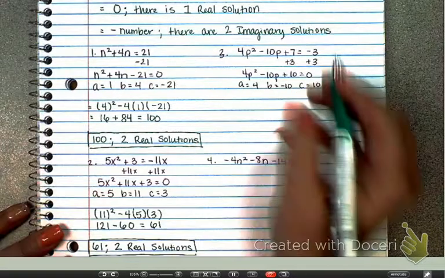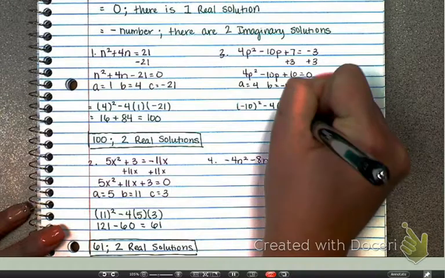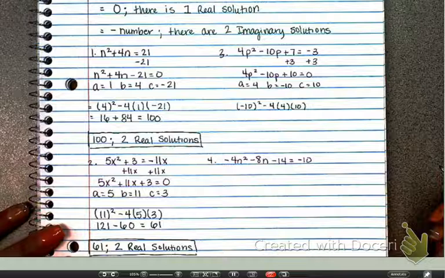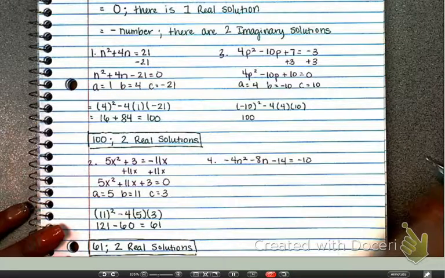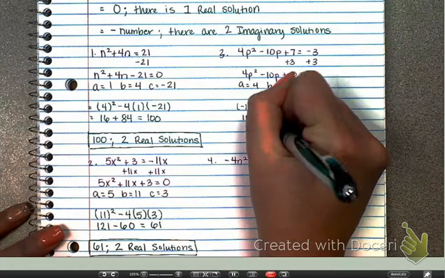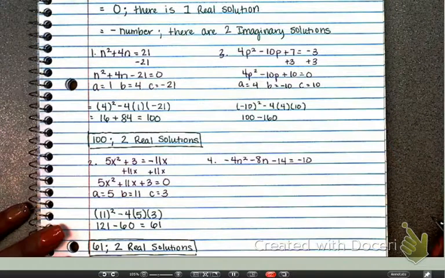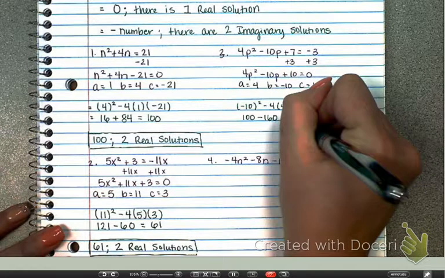So b squared minus 4 times a times c. Negative 10 squared is 100. Negative 4 times 4 is negative 16. Negative 16 times 10 is negative 160. 100 minus 160 is negative 60.